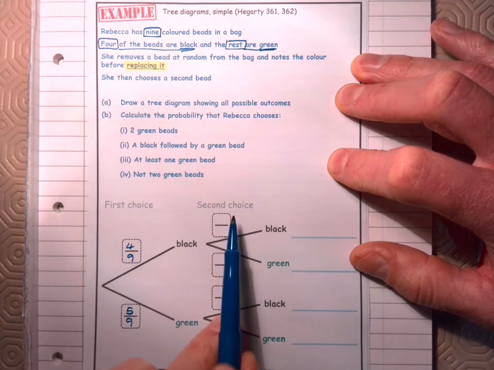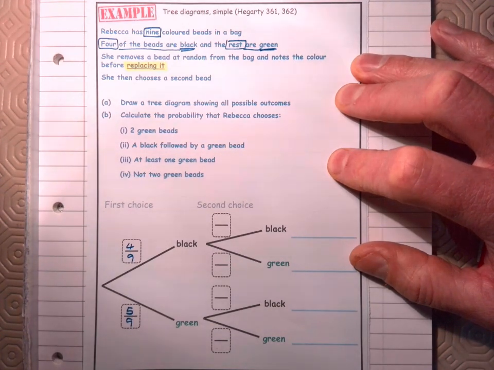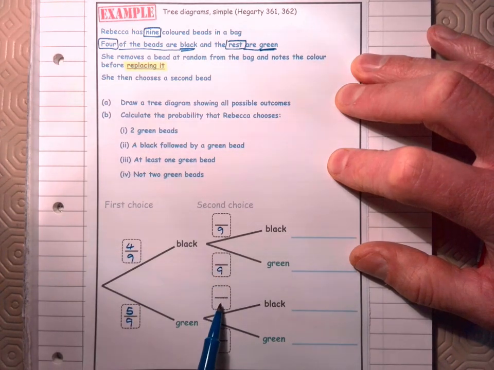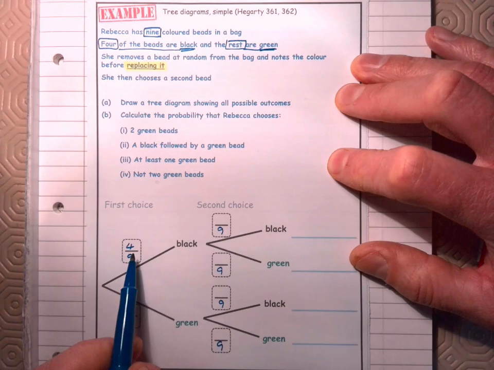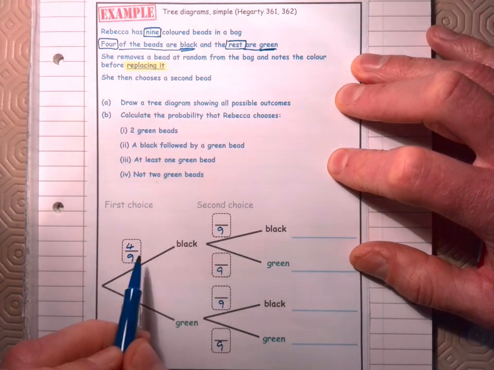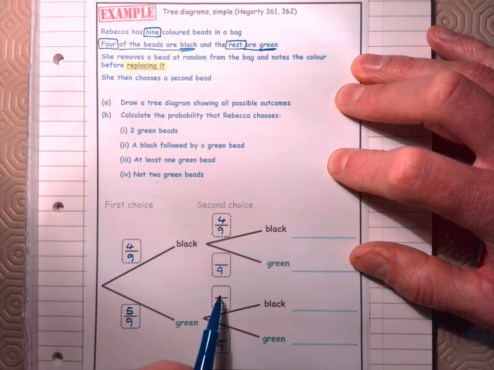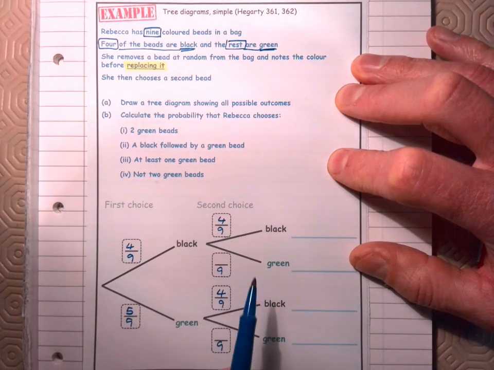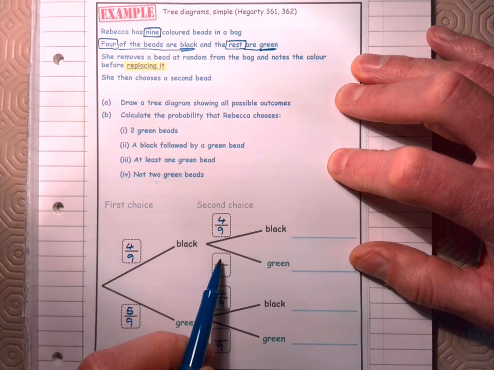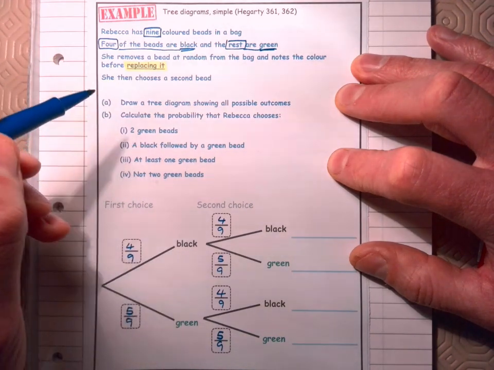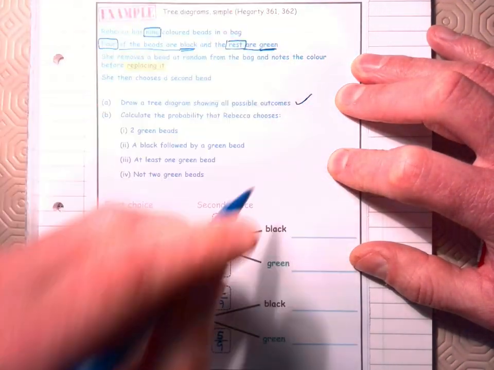Now we come to our second choice of bead after we've put the first one back in. So there are still 9 beads in the bag. So what's the chance that it's black? Well, there were 4 beads to start with that were black. There's still 4 beads. And we look at this one, there must still be 4 beads that are black. And for the green ones, we started off with 5. There must still be 5 because we've put it back. So we've drawn the probability tree diagram.